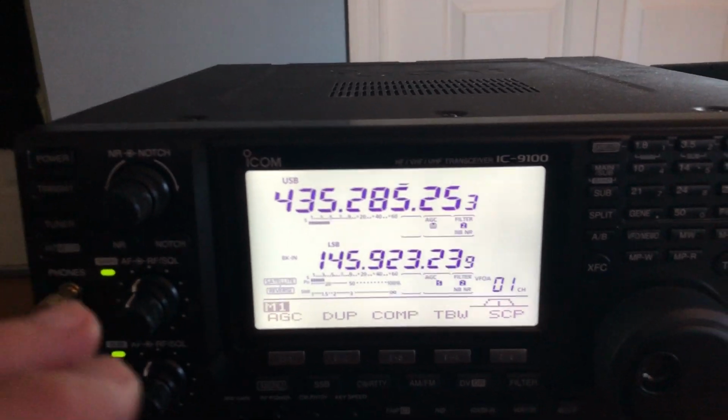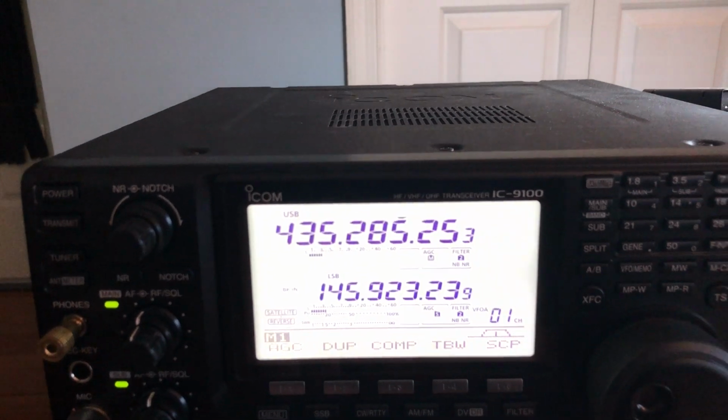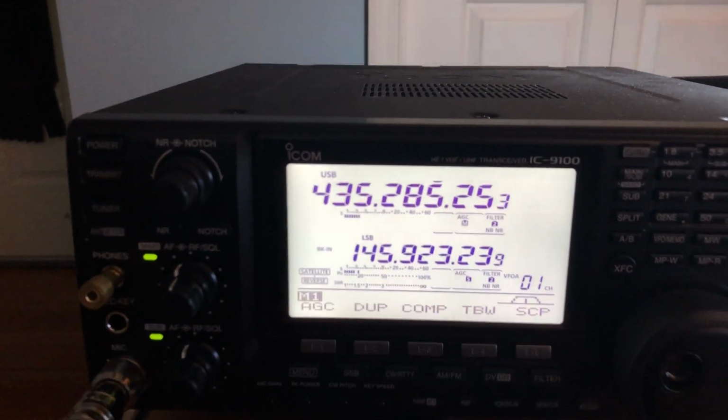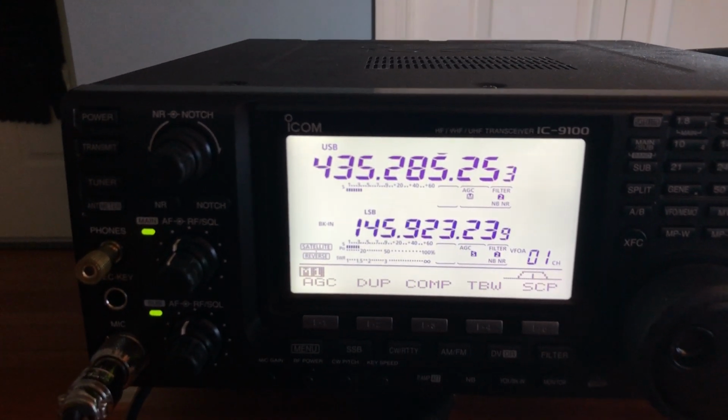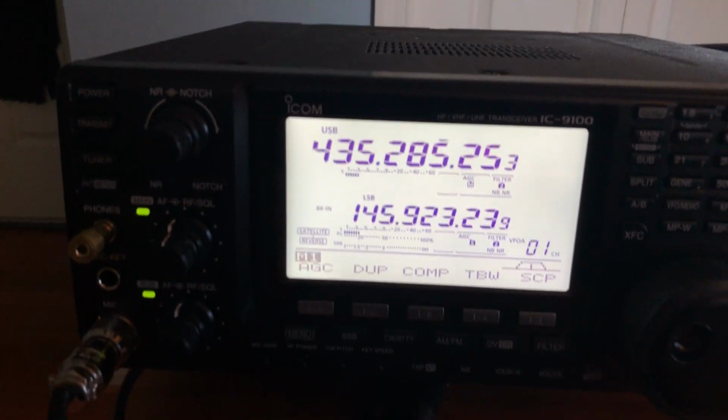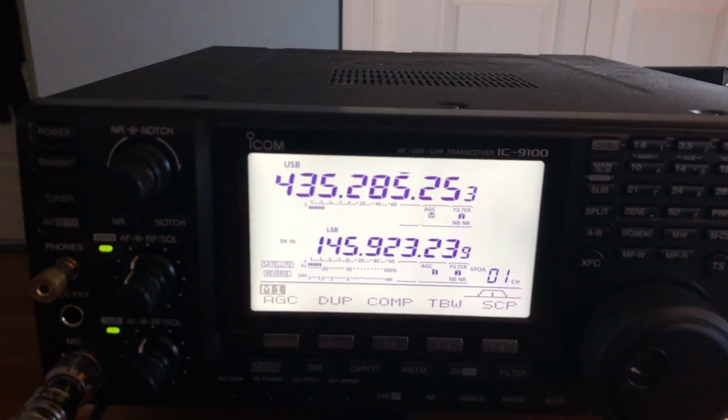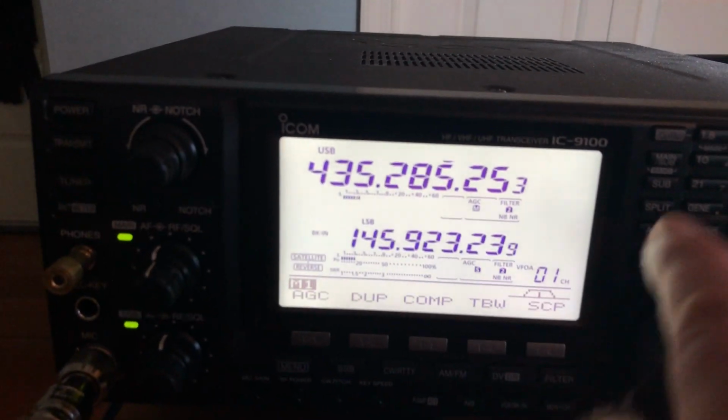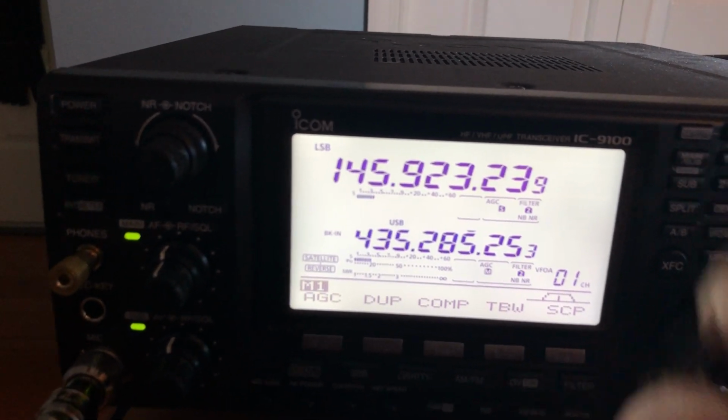Again, you'll notice that the Doppler will change on this eventually, and I'm not sure what's taking so long. Let's flip it back around.